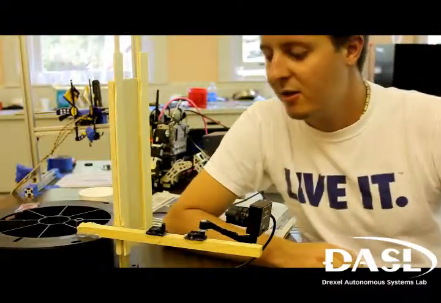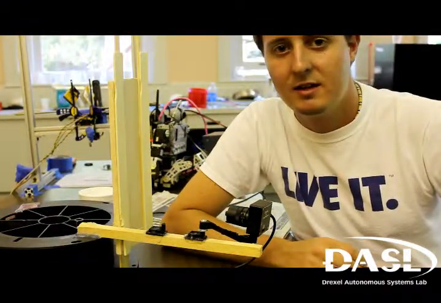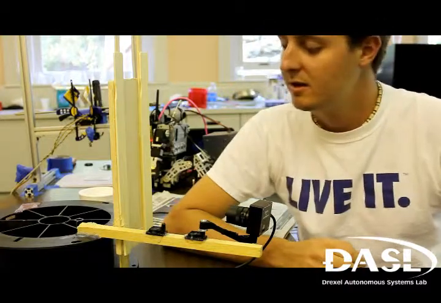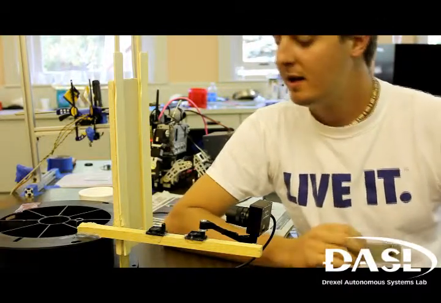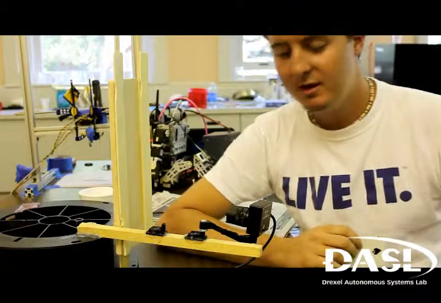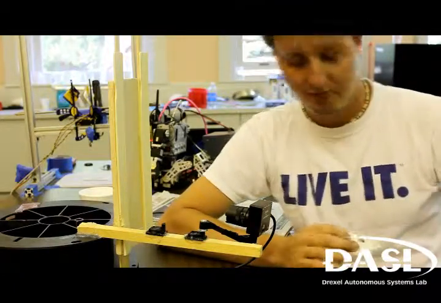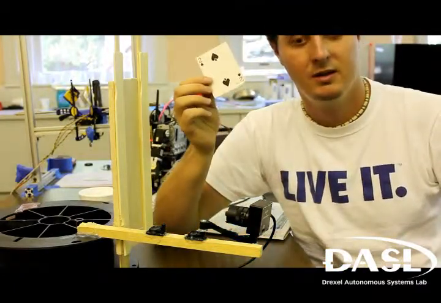Hi, my name's Dan Lofaro. I'm here at Telluride, Colorado at the Neuromorphic workshop, and I'm working on using a silicon retina right here to distinguish what card this is.